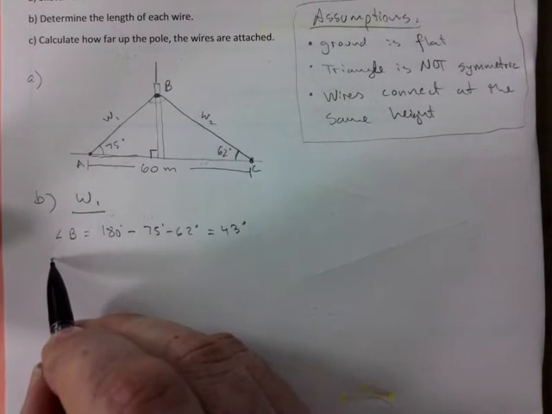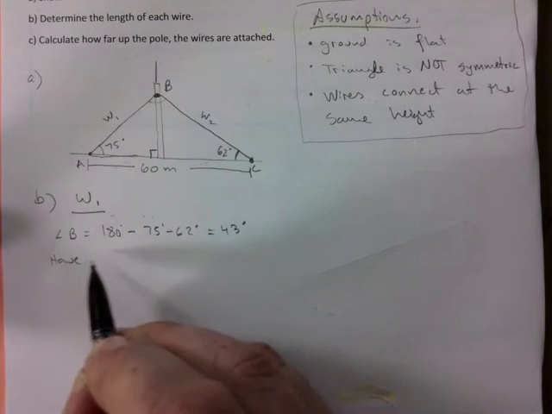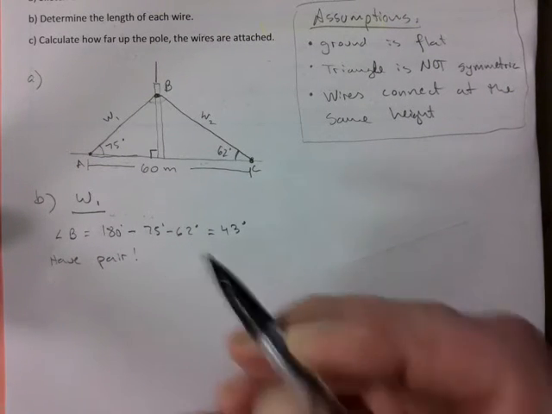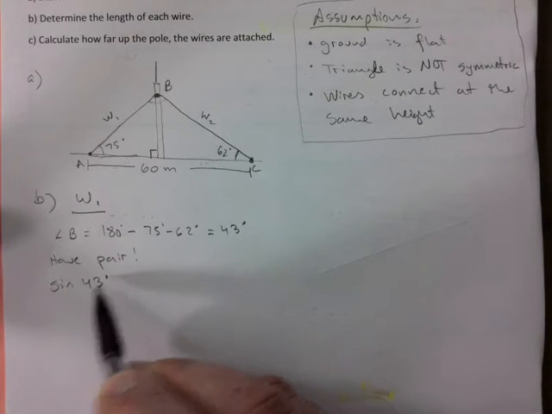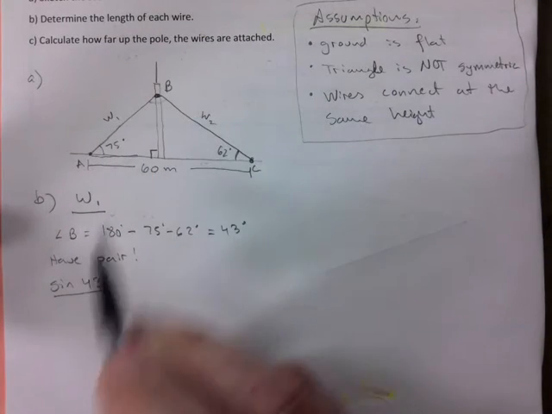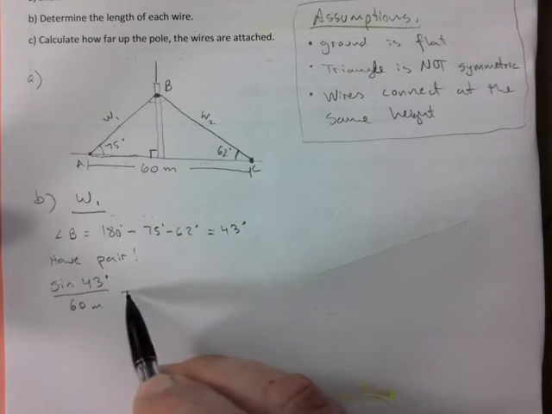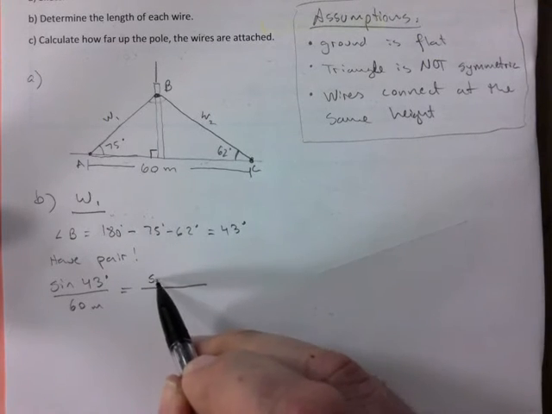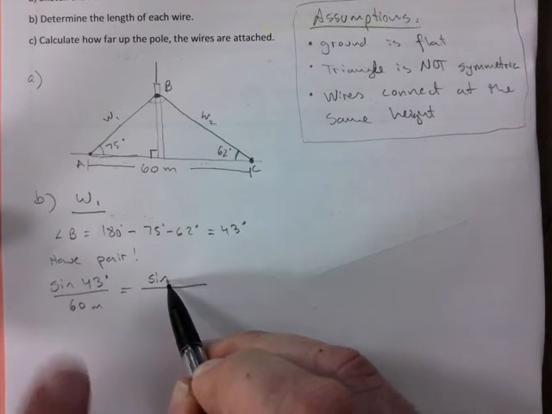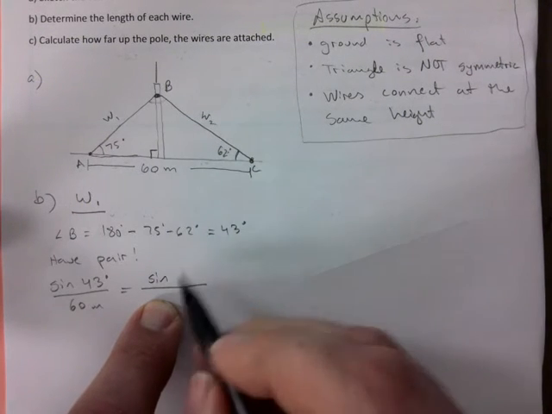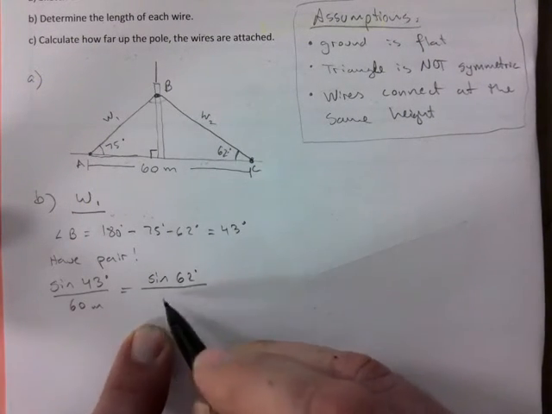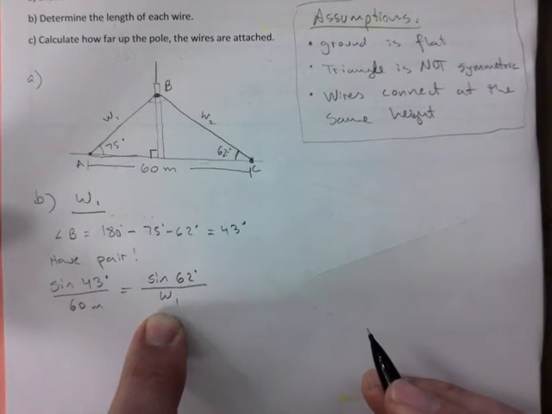And so now I have a pair. It's important, so I'm going to use sine of 43 degrees over 60 meters, right? And then, if I want to find wire 1, I need to use this angle right here. Okay? And that's wire 1.